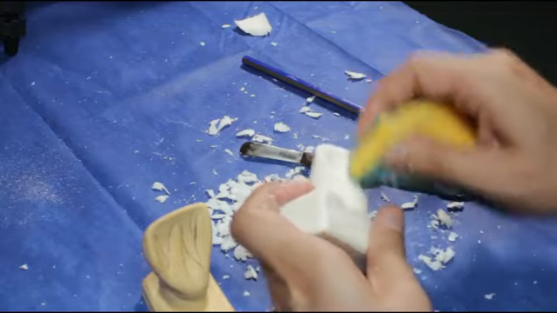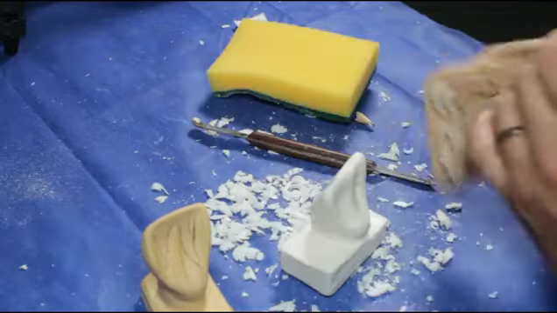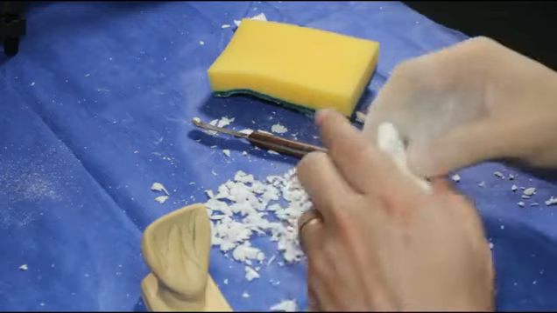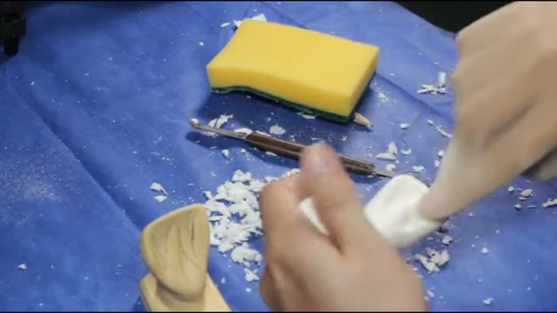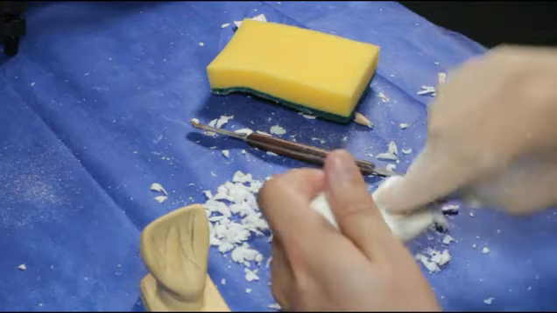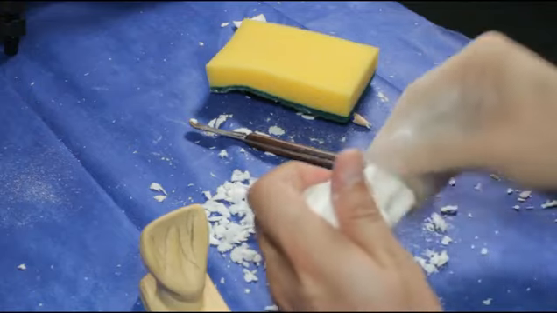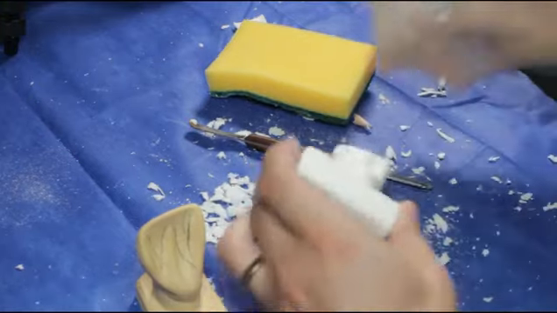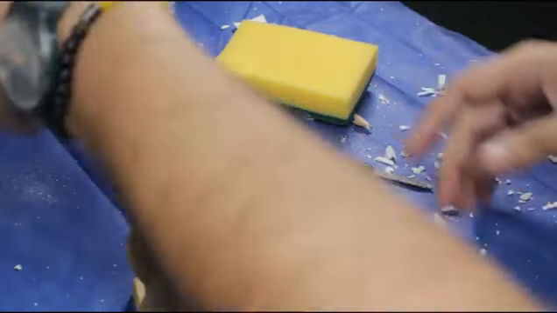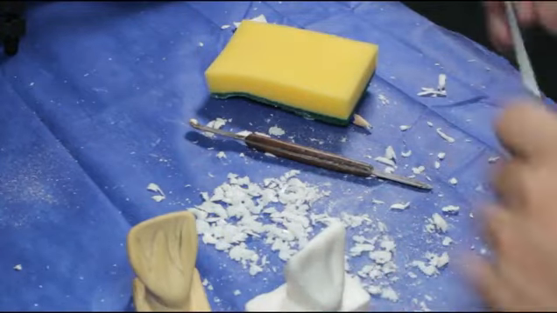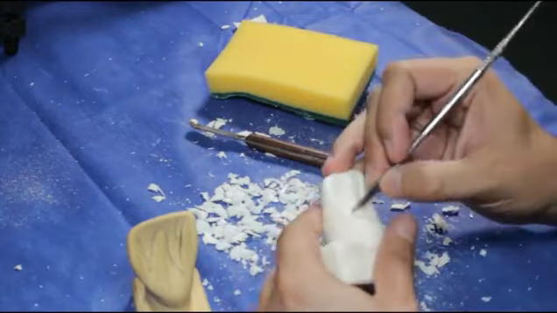We get rid of knife marks by polishing the soap with a sock. We flatten surfaces by using the smaller lateral carver.